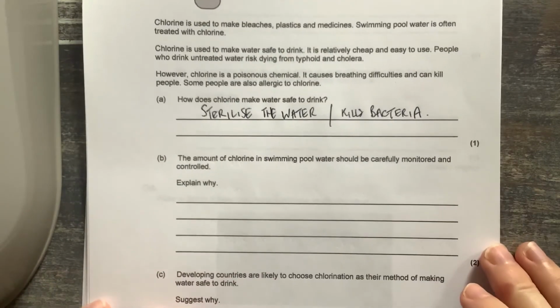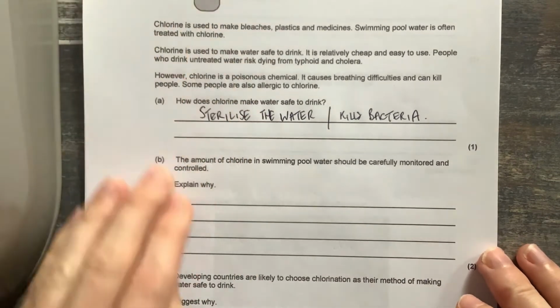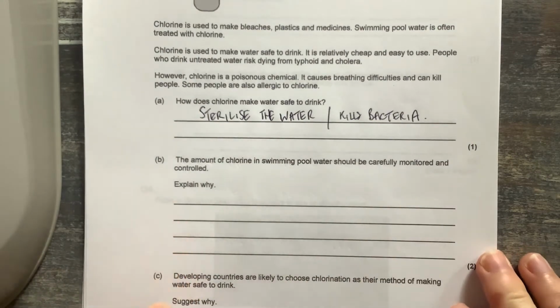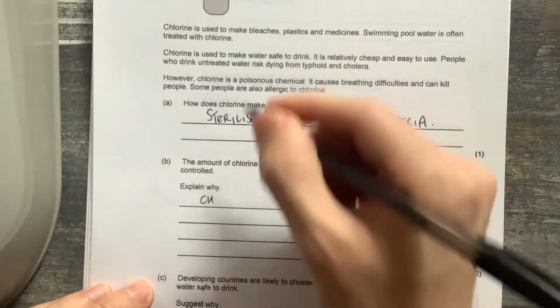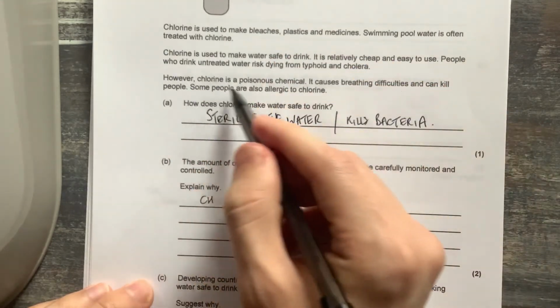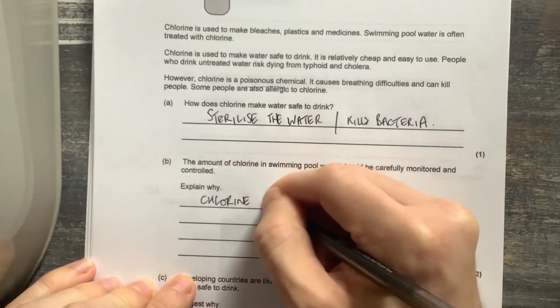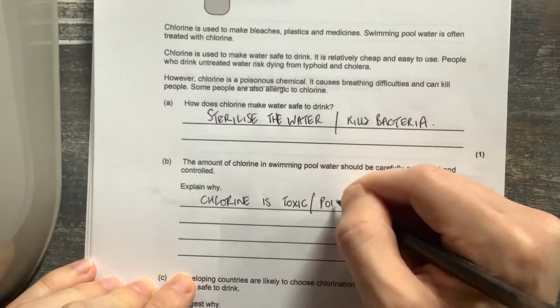Next one, the amount of chlorine in a swimming pool water should be carefully monitored and controlled. So explain why. Because chlorine, like it said above, is a poisonous chemical. So chlorine is toxic, poisonous.